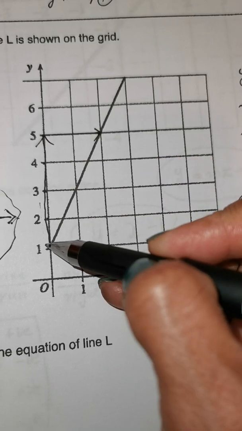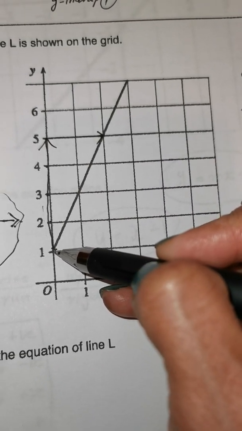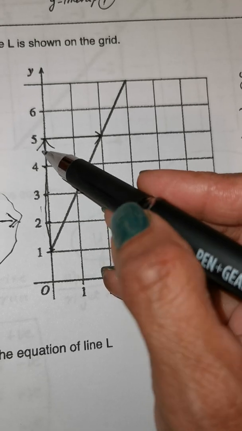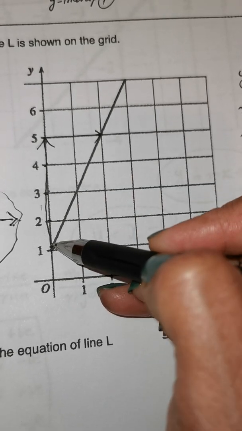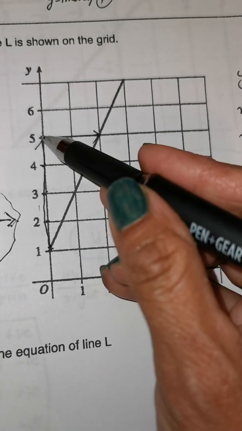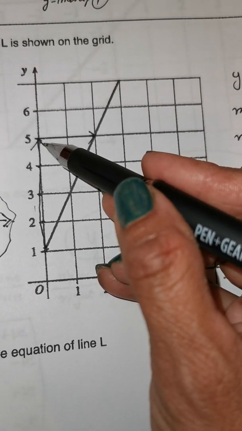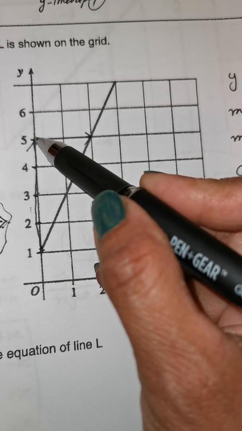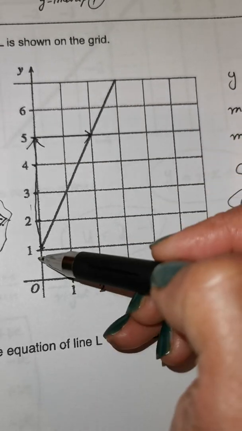You can see from here we are going up for rise. So what are the values here from this point? 1, 2, 3, 4. From this point we have 4 jumps, and this is going up, so the rise will be positive 4. And then you have to go towards the line.